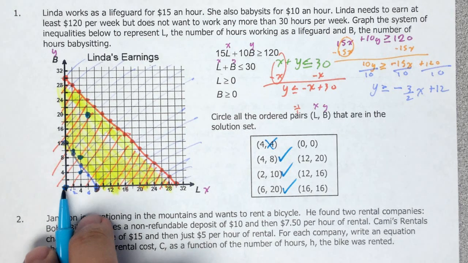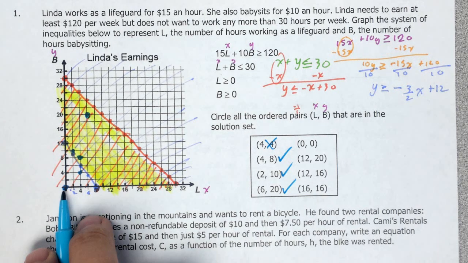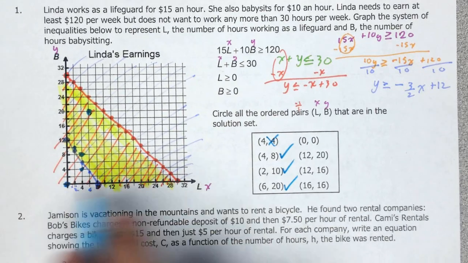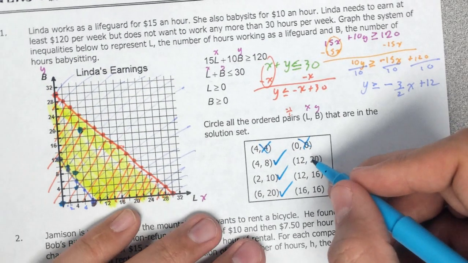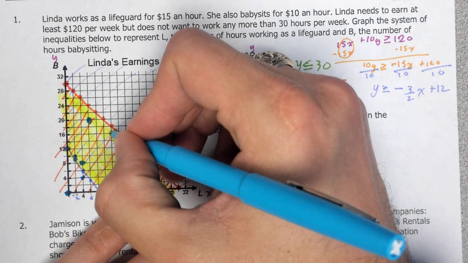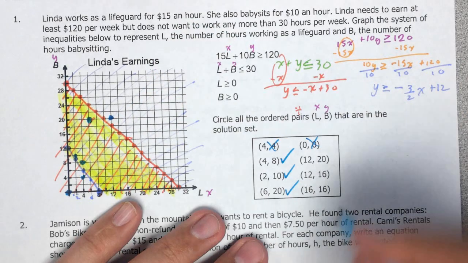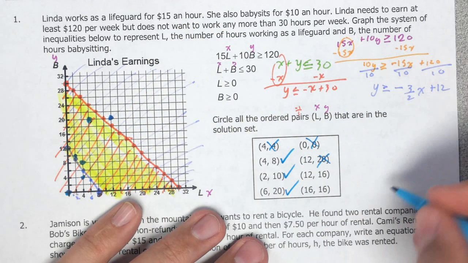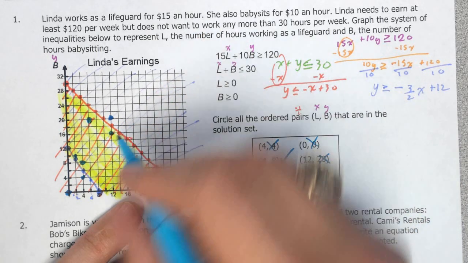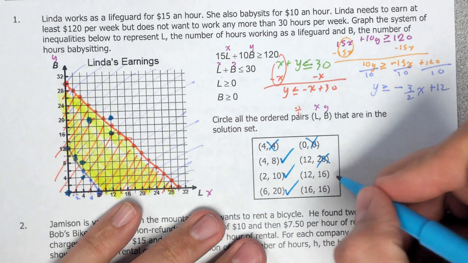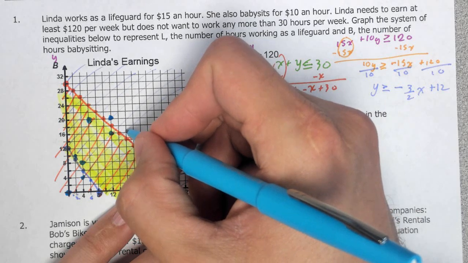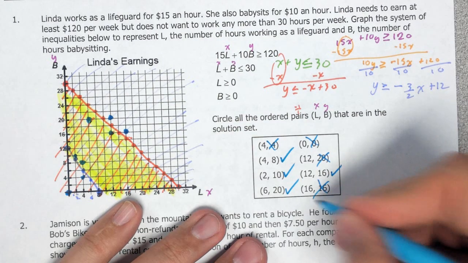But here it is. If I look, it's not in either of them. Oh, sorry, it's only in the orange one. That does not work. Then I have the 12, 20. 12 up to 20. That's out of it. It is not in the yellow area. 12, 16. Let's check out 12, 16. That's in the shaded area. 16, 16. Not in them. That doesn't work.